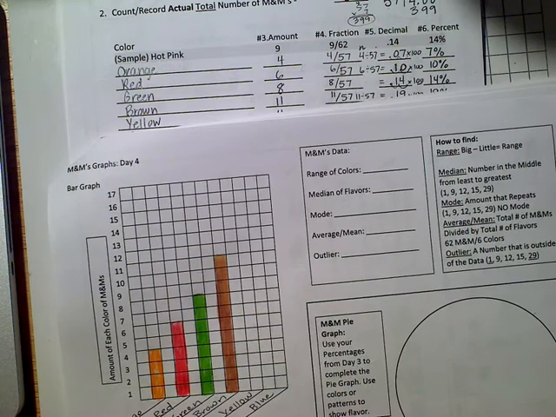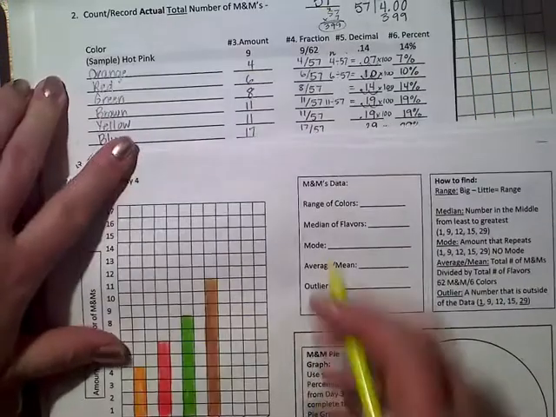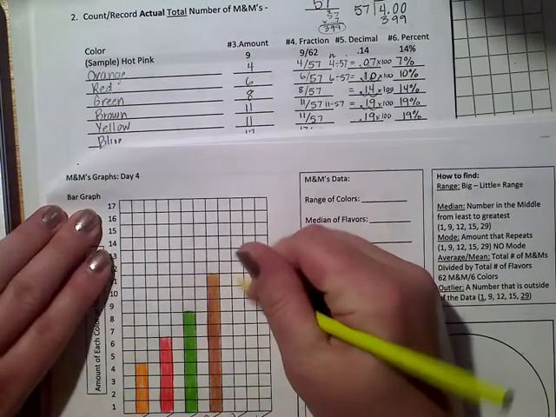Yellow has a total of 11 also, which makes it super easy. I didn't even count that out.